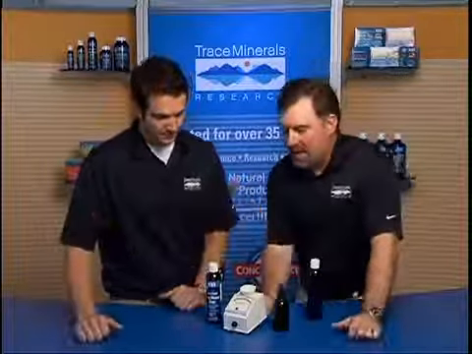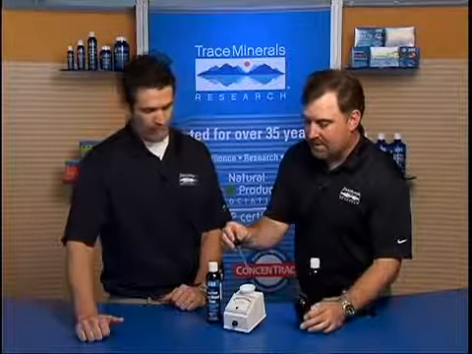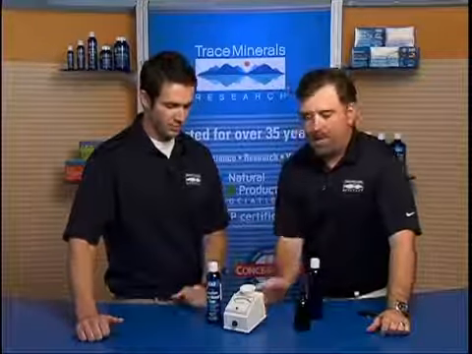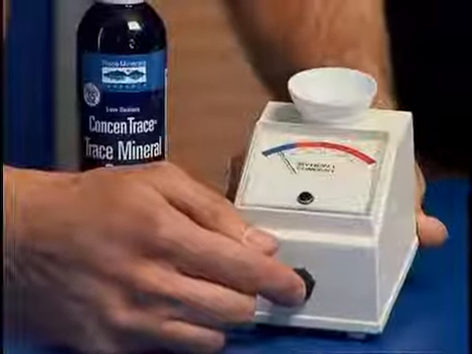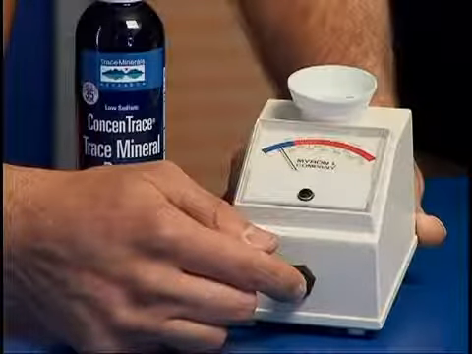So what I'd like to do today, because we're discussing how to overcome deficiency, is put a colloidal trace mineral into this. I'm going to go ahead and put in 3 drops. Same colloidal minerals we've been using. Correct. Go ahead and push that button. Well, that's just barely moved, just a tiny bit more, maybe 10 or 20 parts per million.